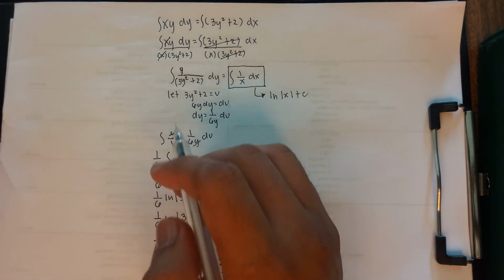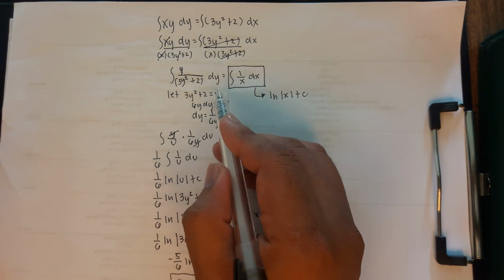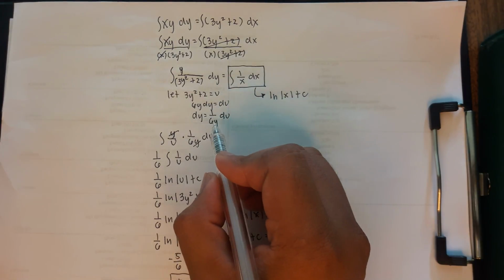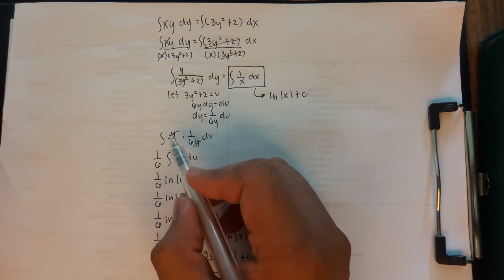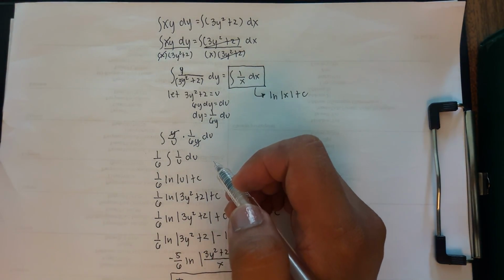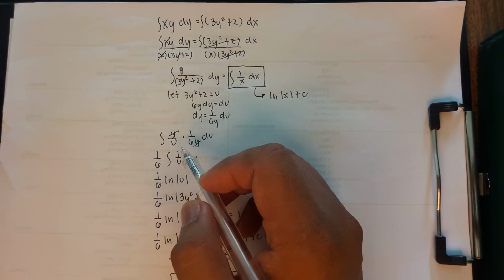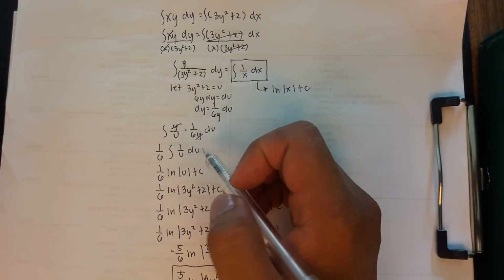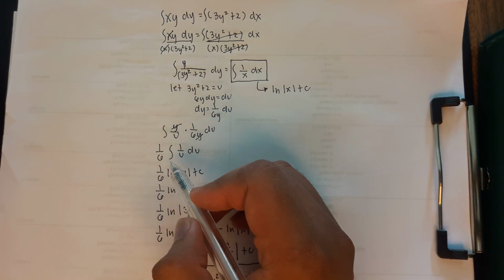Next step is to change 3y squared plus 2 into u and change dy with this one. So we will have the antiderivative of y over u times 1 over 6y du. Next is to simplify. So cancel, and we will move the constant term to the left side of the integral sign.